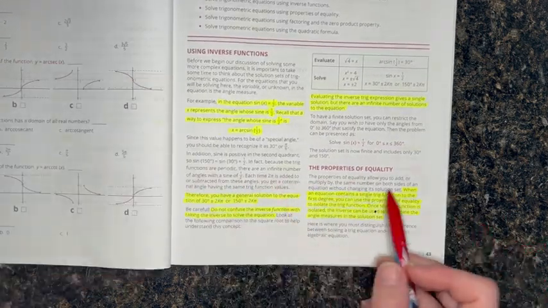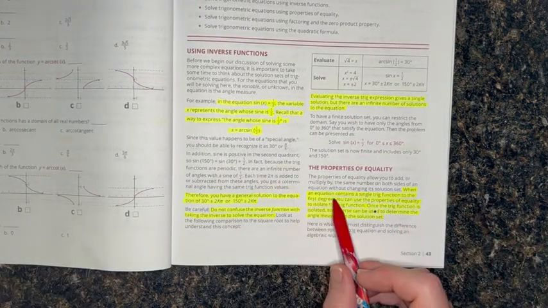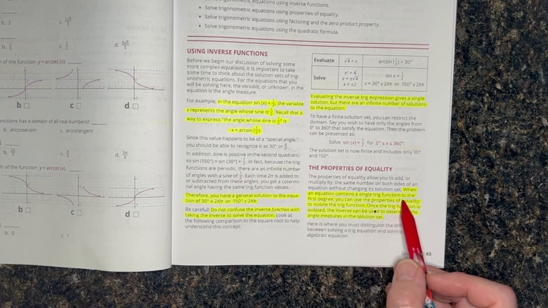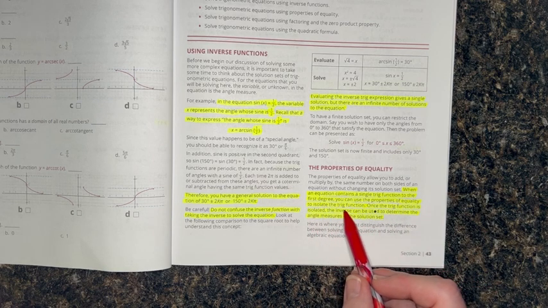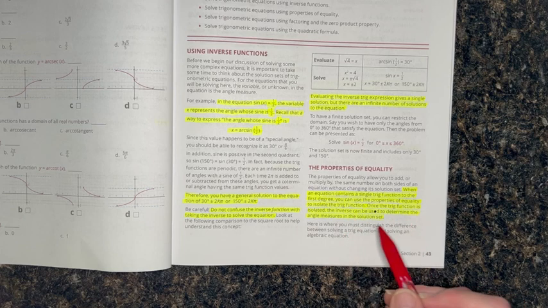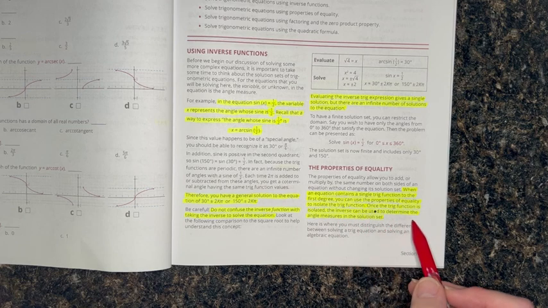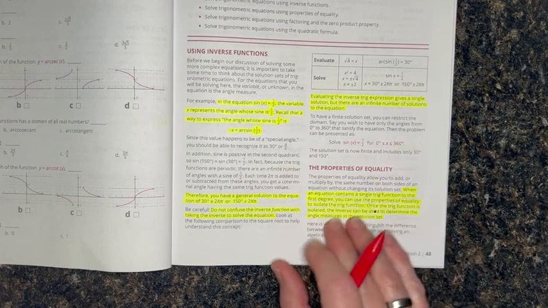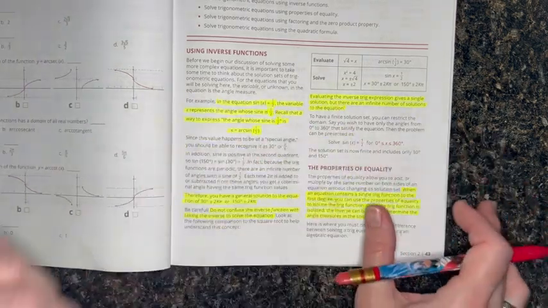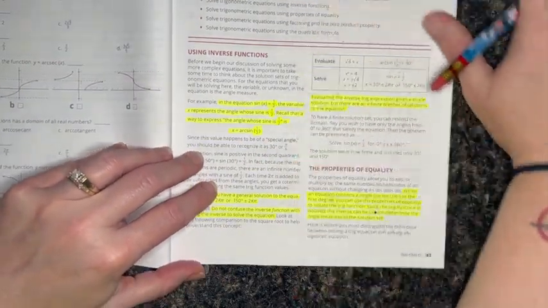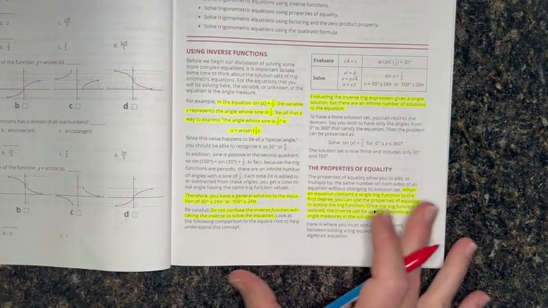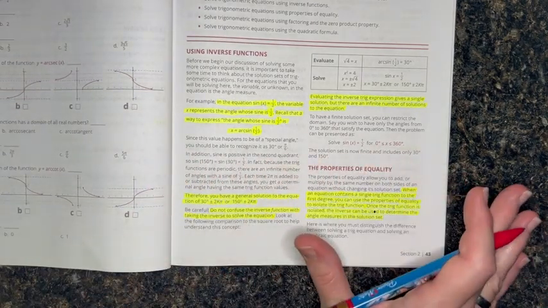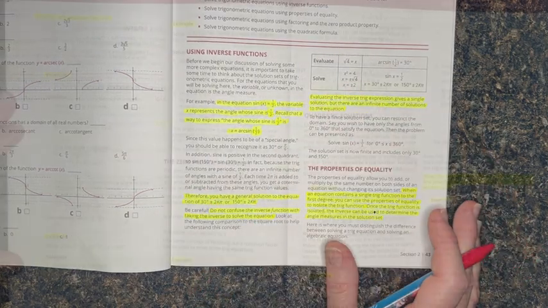Okay. Properties of equality. When an equation contains a single trig function to the first degree, you can use properties of equality to isolate the trig function. Once the trig function is isolated, the inverse can be used to determine the angle measure in the solution set. And it sounds complicated, but it's just really stuff we've done back in algebra and algebra 2. So we've done the inverse in this capacity many, many times, right? So let's turn the page.